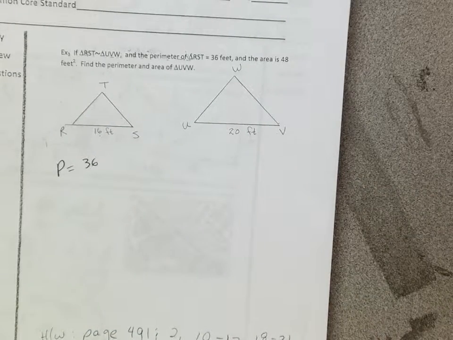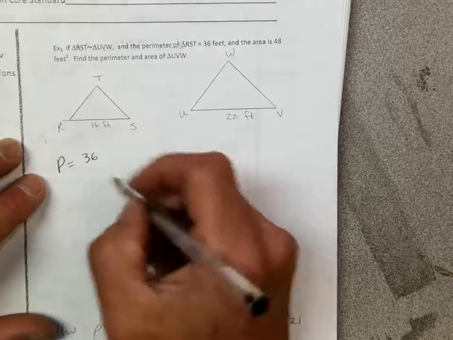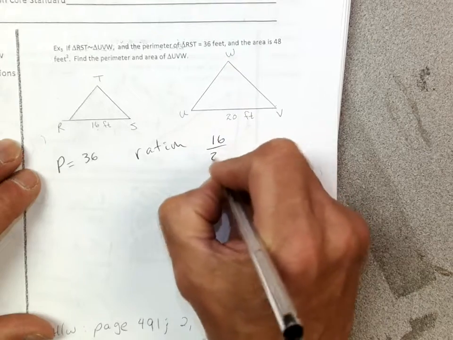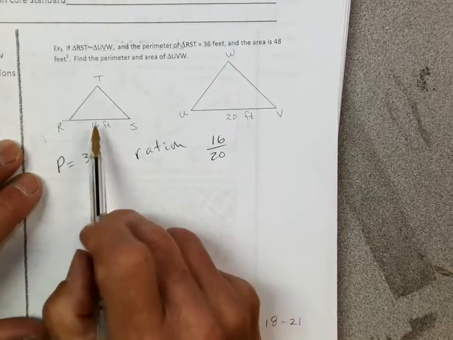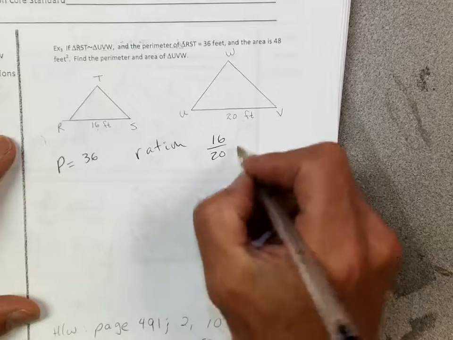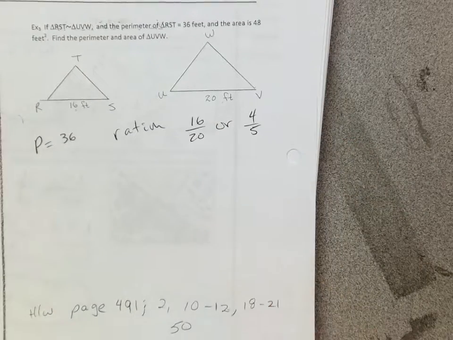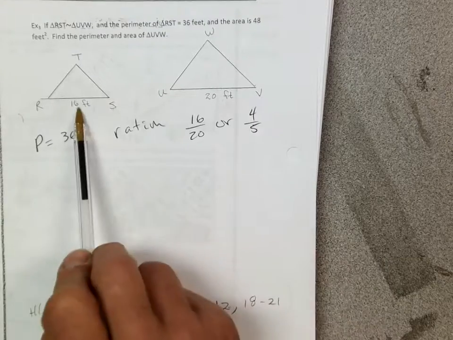But I know that there are ratios. The ratio between these two is going to be 16 to 20, which would reduce to 4/5, or 4 over 5. So the ratio from little to big is 16 goes to 20, okay?